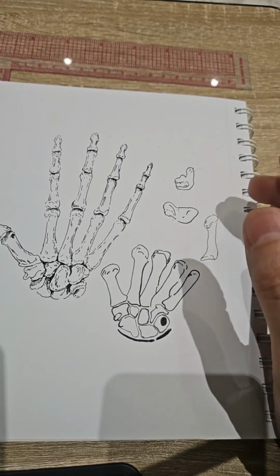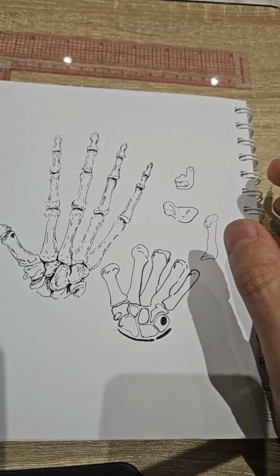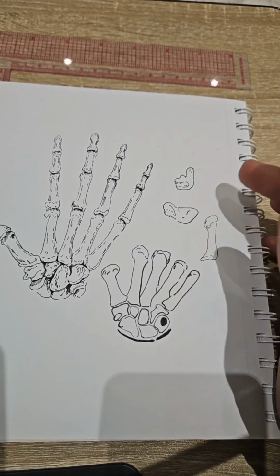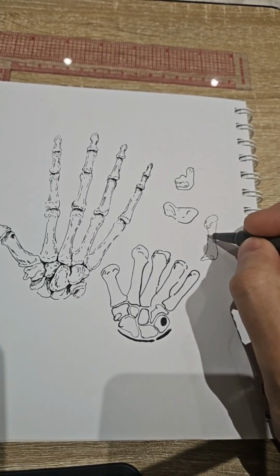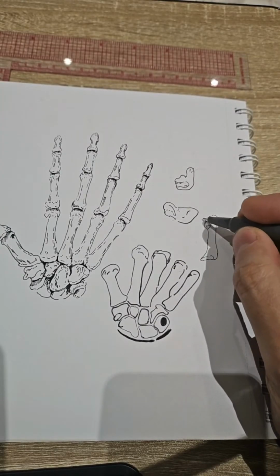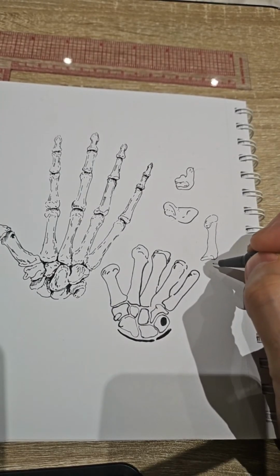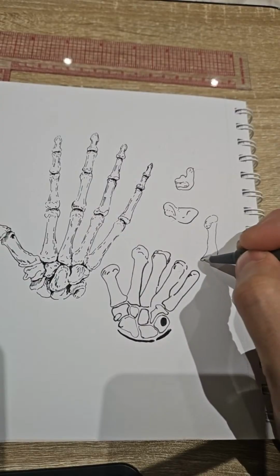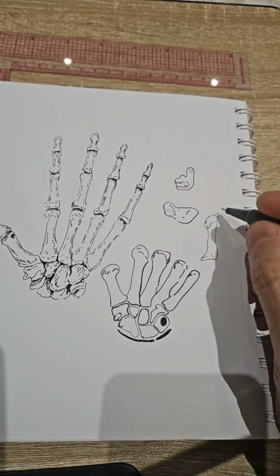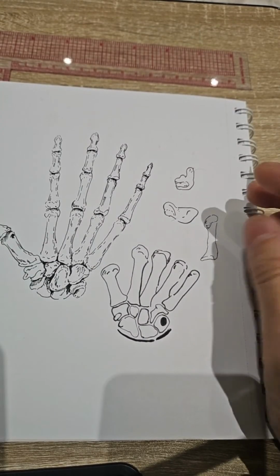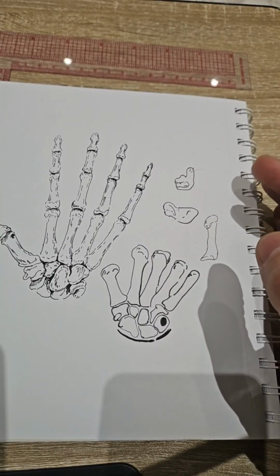is a kind of miniature of a long bone that has a shaft, has a head, and also has a base. The head of the metacarpal bone usually forms the prominence of the knuckles, especially when you close your fists.